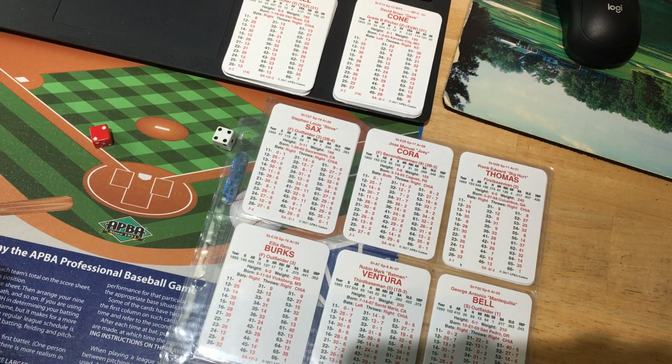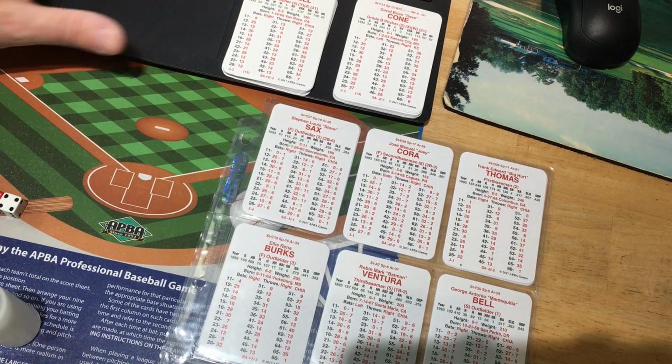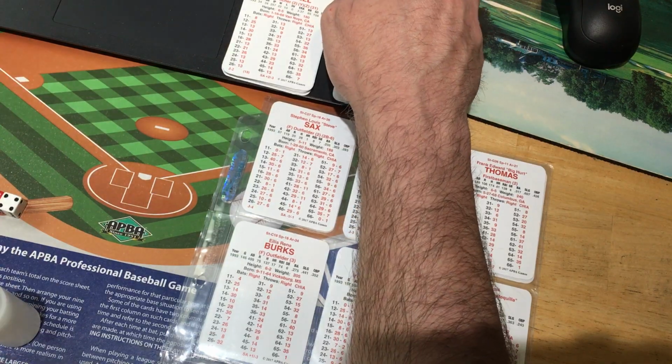Ozzie Guillen, 24-29. Let's see. So Cohn is an X. I know that's going to be the last out of the inning. Let's see if he strikes him out. No, it's just a grounder to pitcher.